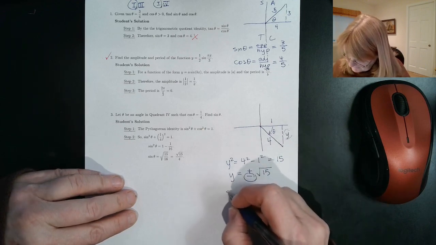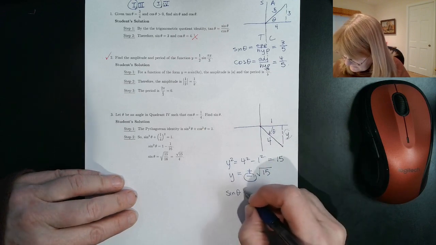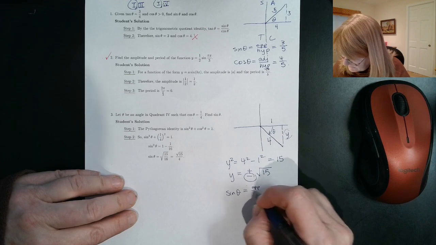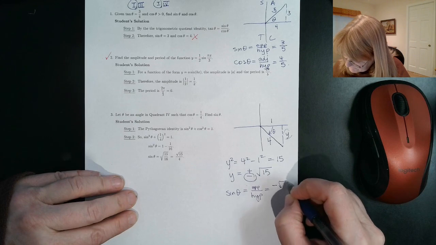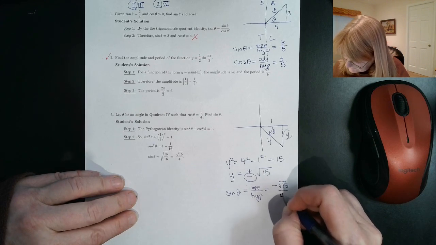From there, we can calculate the sine of theta, which is going to be opposite over hypotenuse, and the opposite is negative square root of 15, and the hypotenuse is 4.